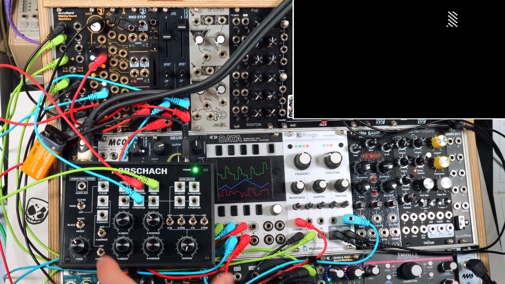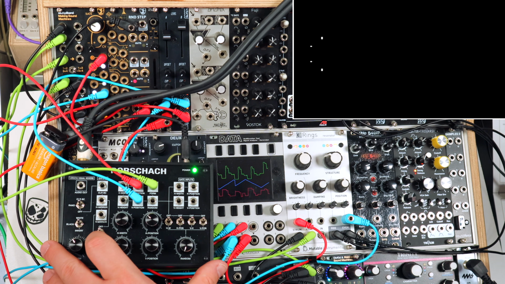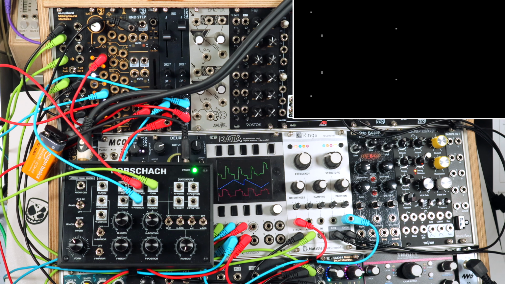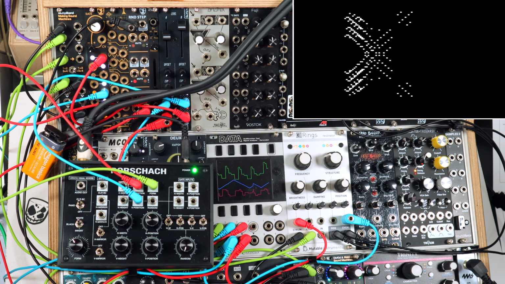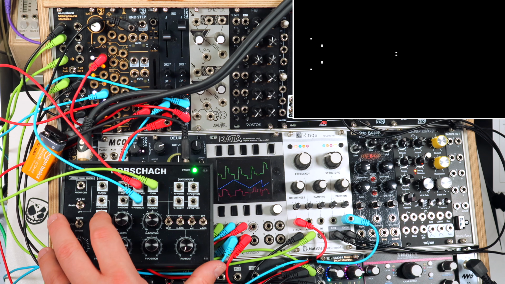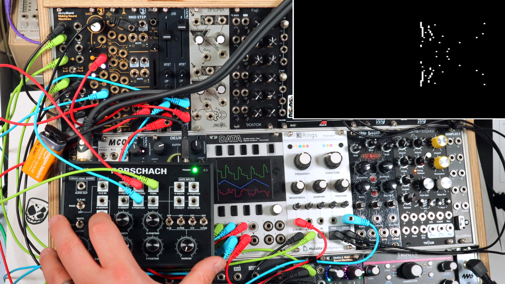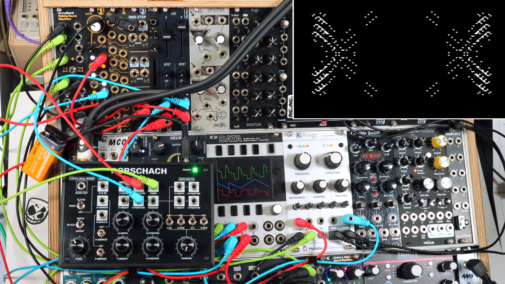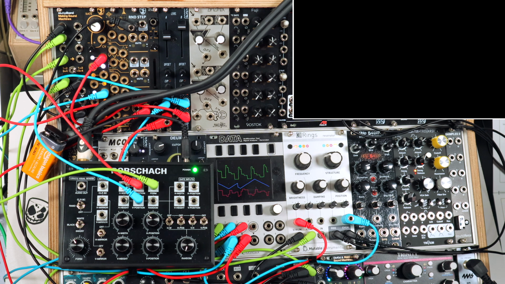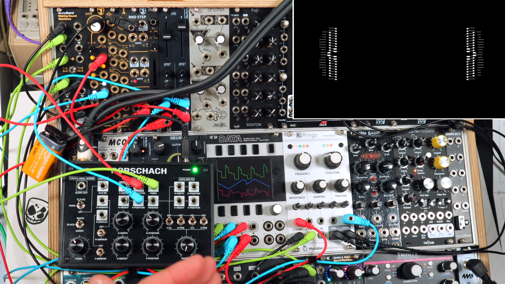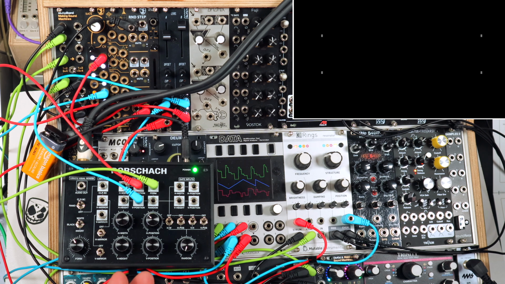And then play around with those mirrors. And then changing form, we can then start in a different position and modulate through different shapes and patterns in our visuals.